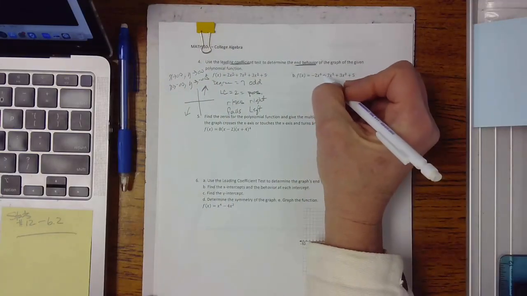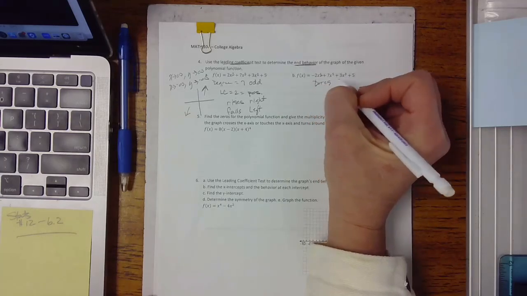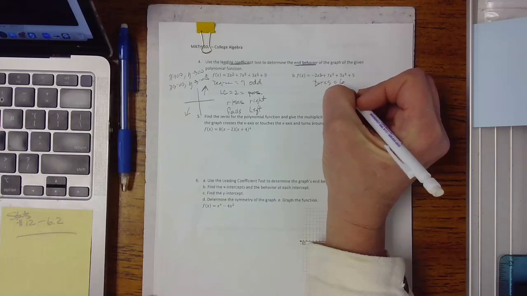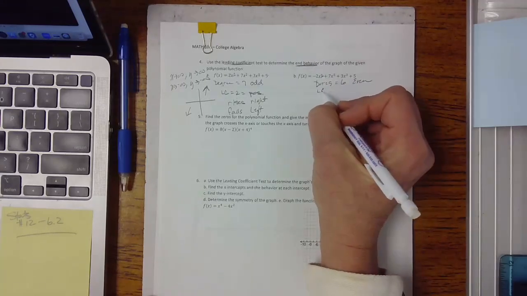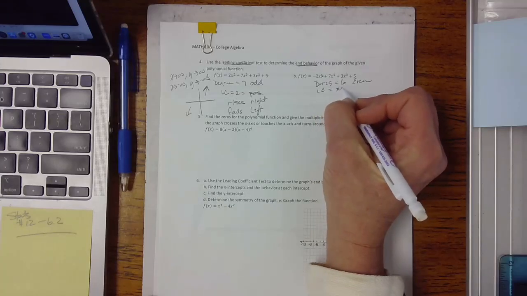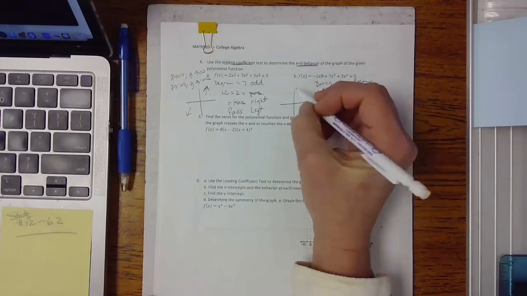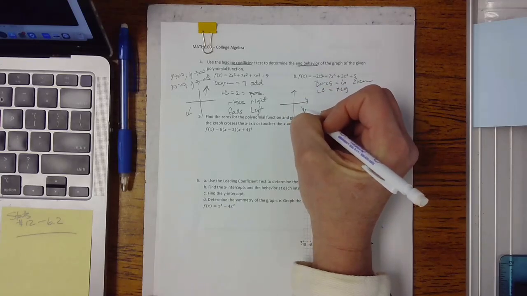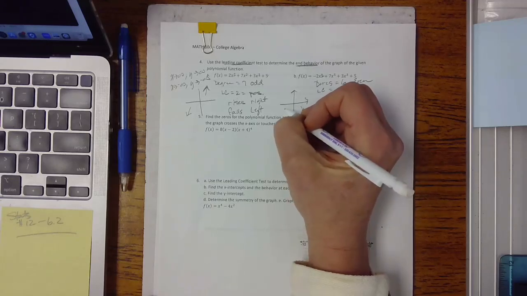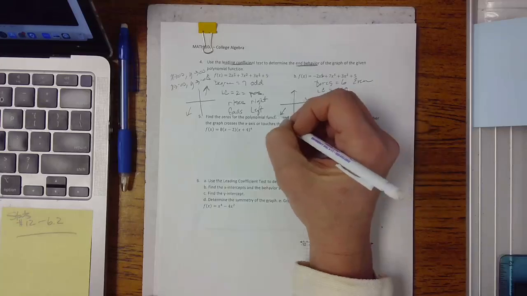The next one, if we look at the degree on B, it is going to be equal to 6, which is going to be even, and our leading coefficient is going to be negative. So that indicates when I do my xy axis that as x approaches infinity, y is going to approach negative infinity. As x approaches negative infinity, it's also going to go to negative infinity. They're going to go in the same direction.